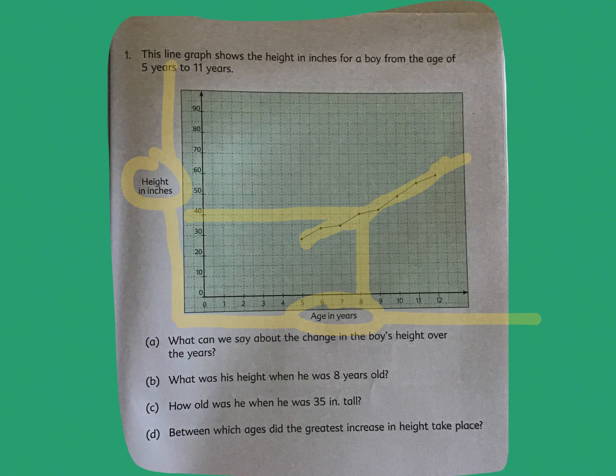So how old was he at 40 inches? Let's go horizontal 8 years, and then go to the vertical 40.